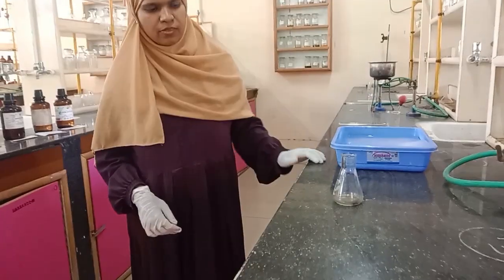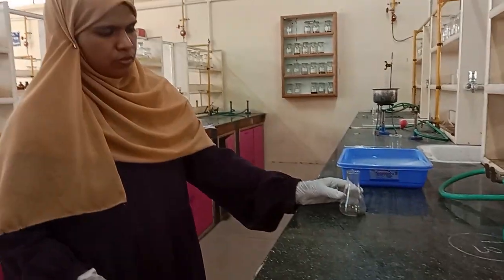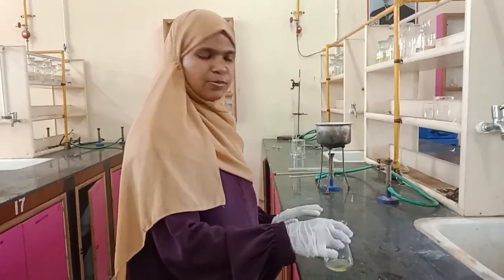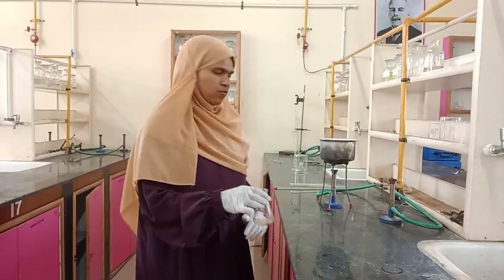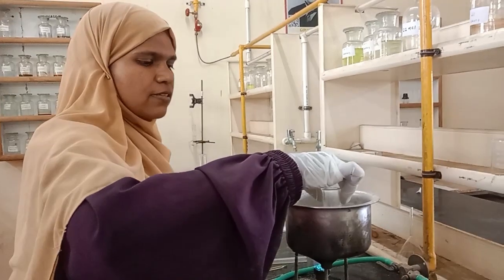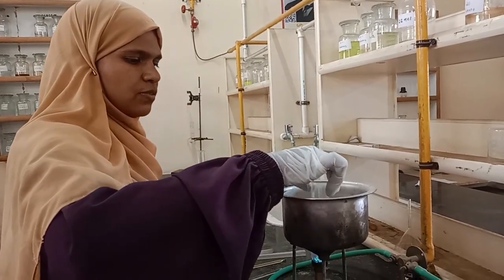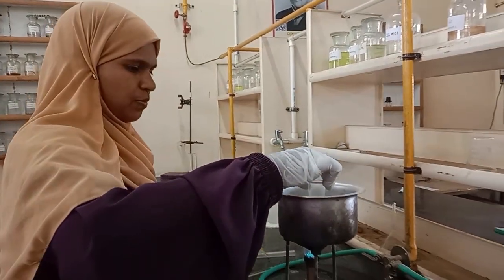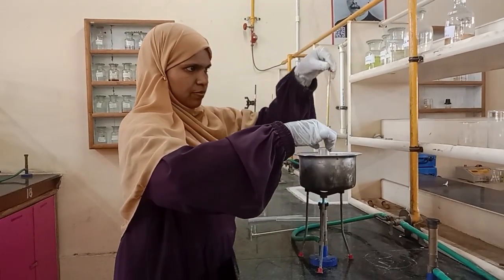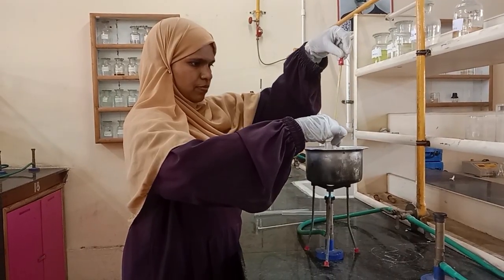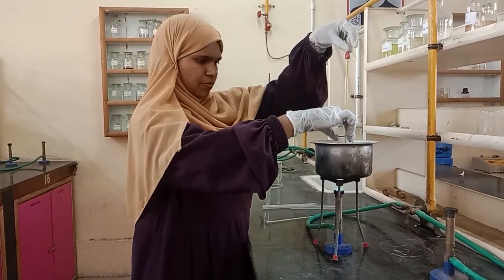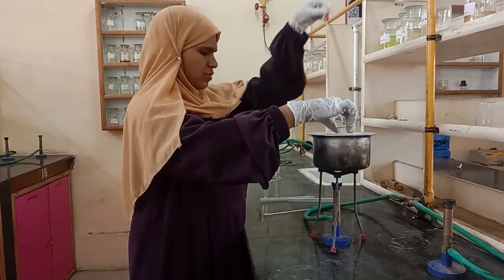Let this mixture stand for some time at room temperature. After that, we warm it in a water bath up to 40 degrees Celsius. You measure the temperature. Okay. Slightly warm it.